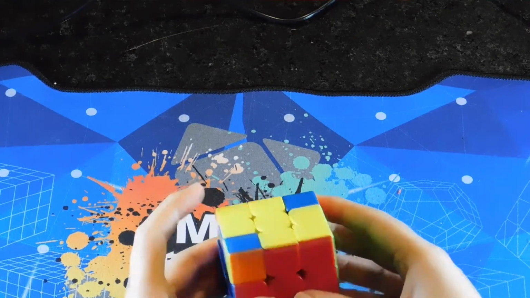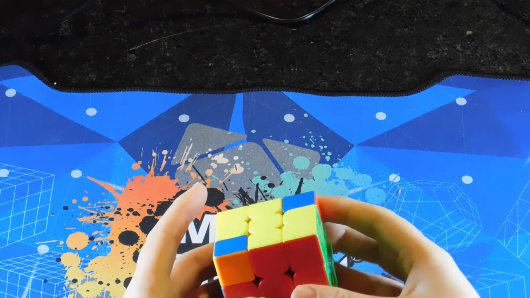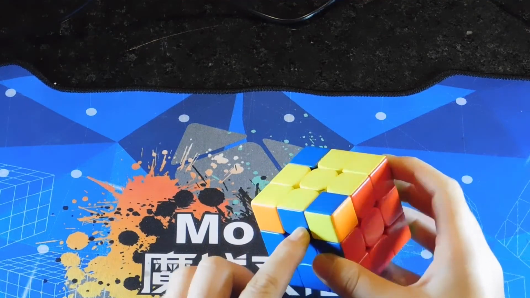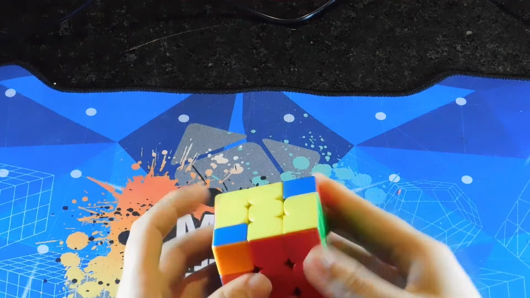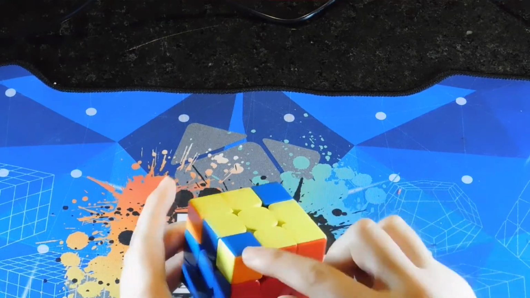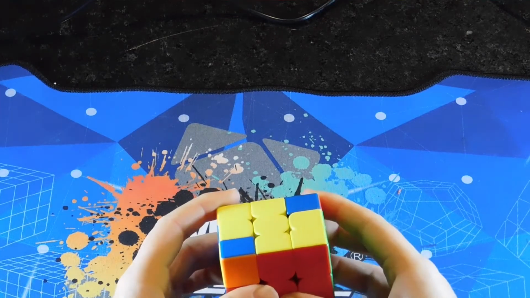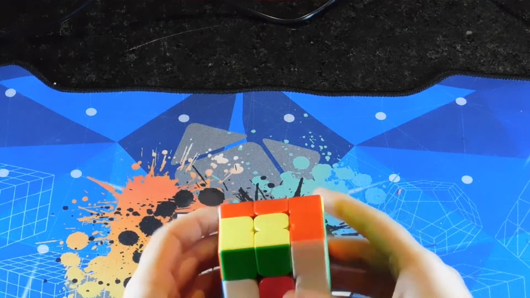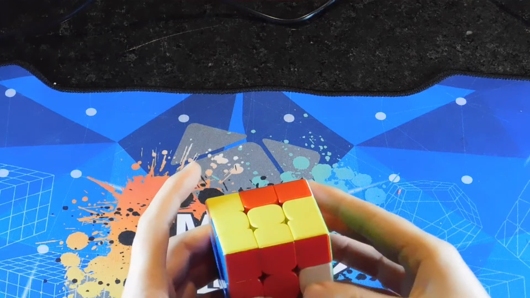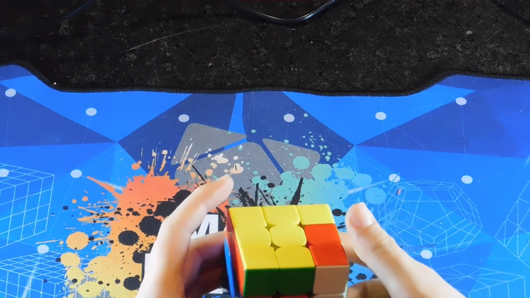And then you repeat that by finding another corner that's in the right place. As you can see, no other corners are in the right place except for the same one as before. So you do the algorithm again, make sure it's on the right hand side, and then you do left up, push to the left, right up, push to the right, down, back, down, back.